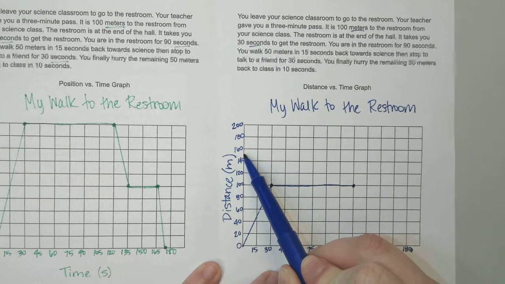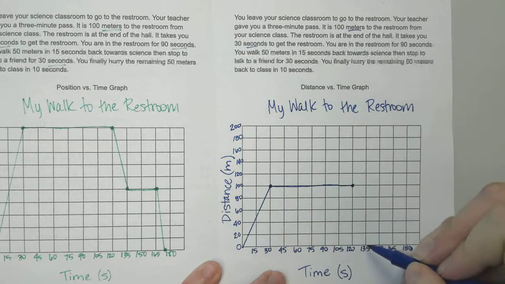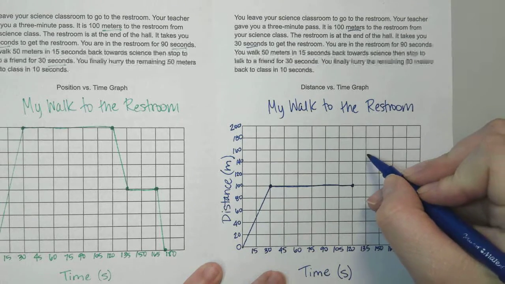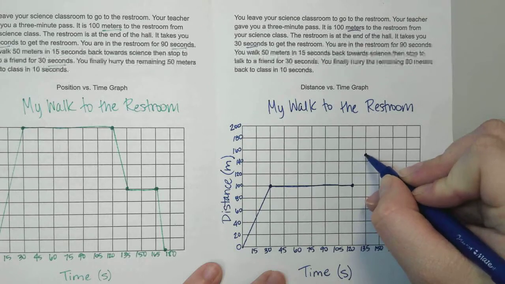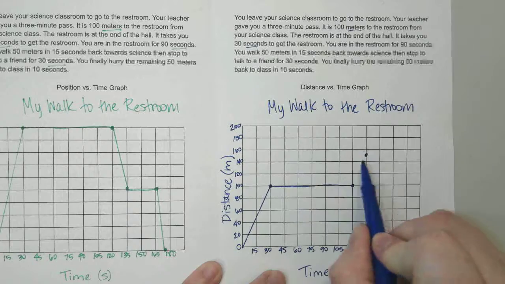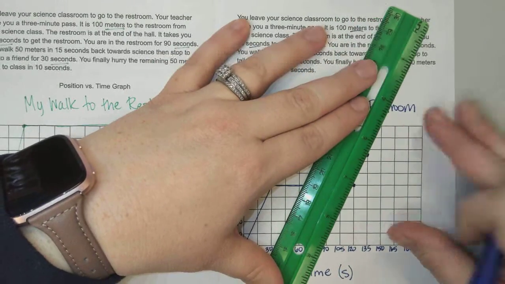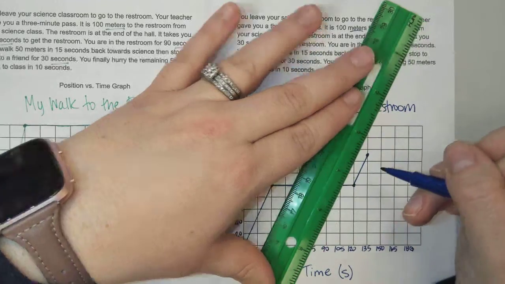It's going to be between the 140 and the 160 mark. And that took us 15 seconds, so we're at 135. So our line should be right here. I'm at 135 seconds, 150 meters. Again, we can connect our dots. And we have our straight line.